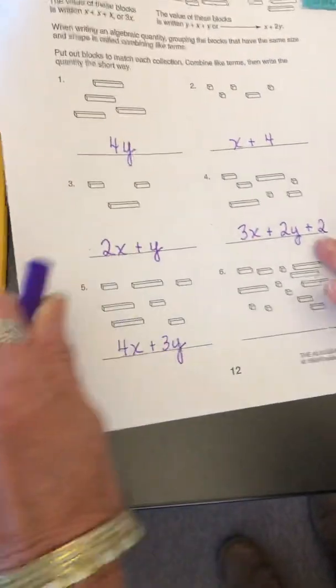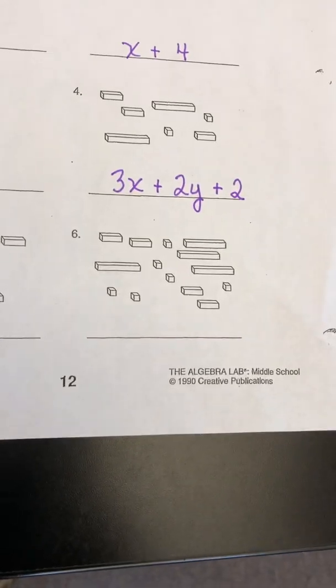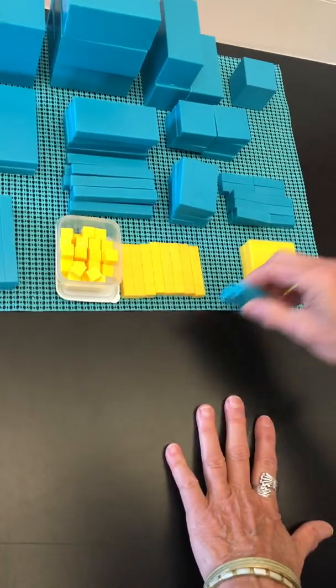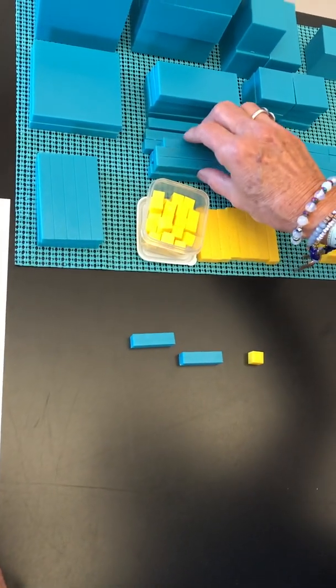All right. Well, number 6, we have a little bit more, right? Some extra pieces here. So again, we're going to clear this off first because we always want to make sure we have a clean table and not add other pieces in that we weren't supposed to, right?